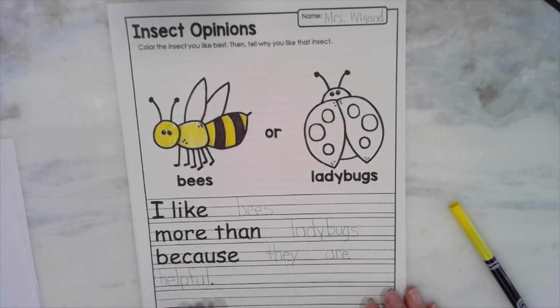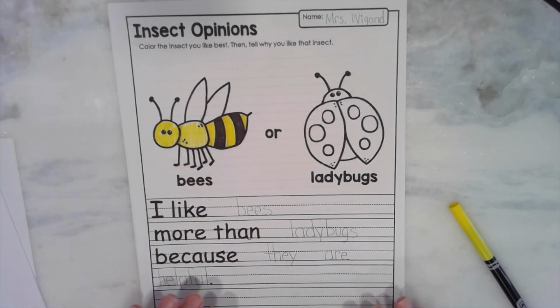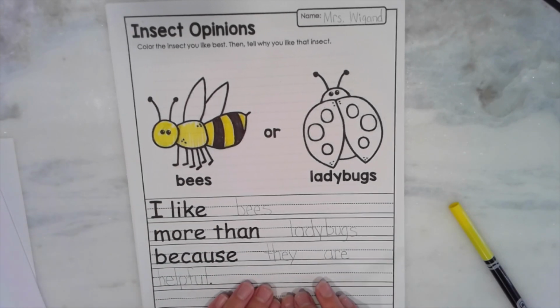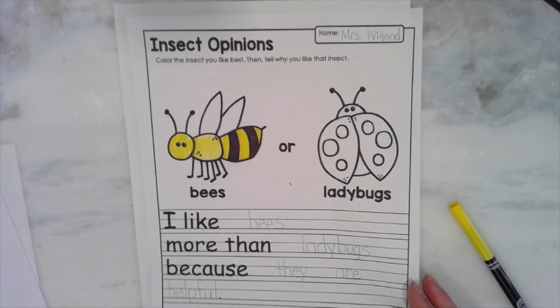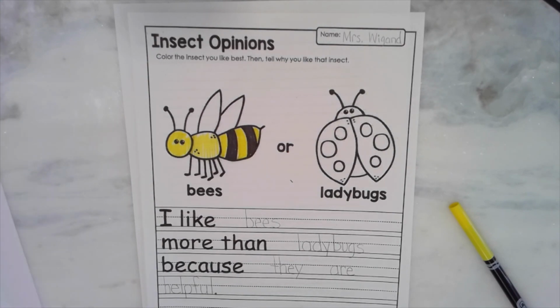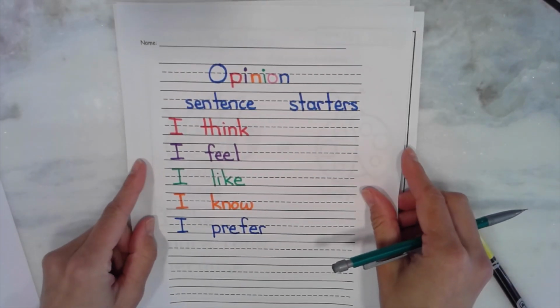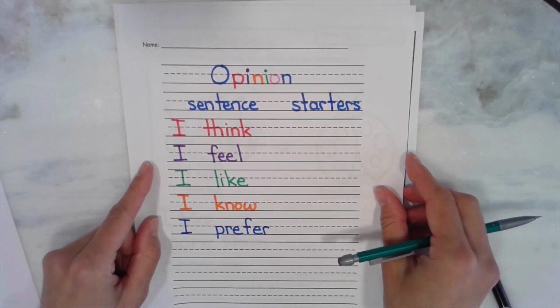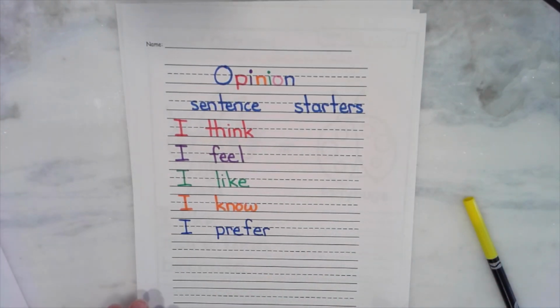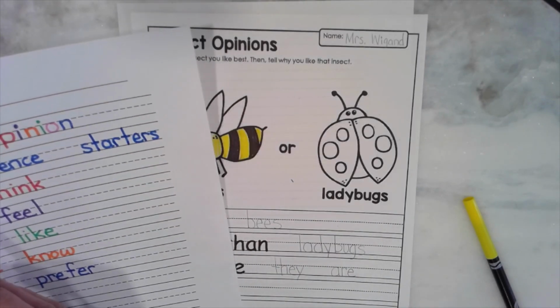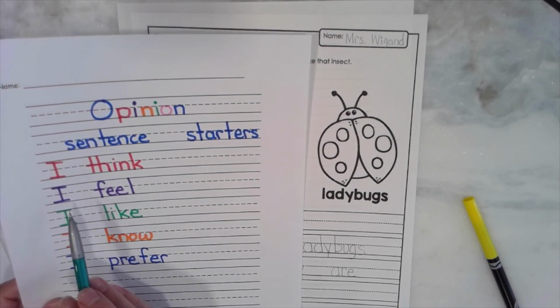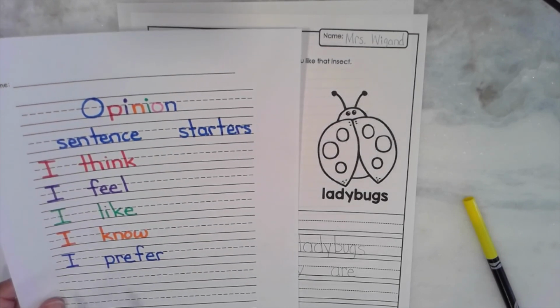And so today what we're going to do, instead of just finishing the sentence like this, we're going to explain the reason. So I said that they're helpful. So I'm going to look at my opinion sentence starters. And remember, boys and girls, if you need more time to finish your sentence that you're working on, you can always pause the video and unpause it when you're ready to continue. So let's see. I could start it with I think, or I feel, I like, I know, I prefer.